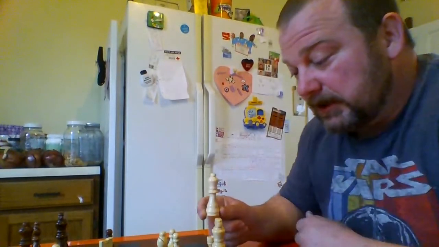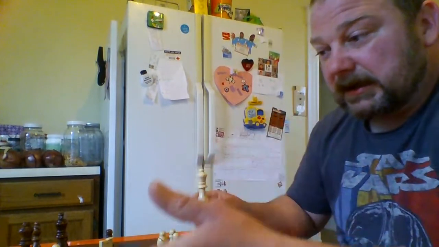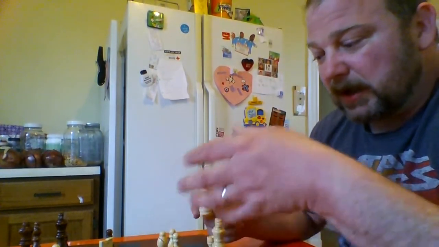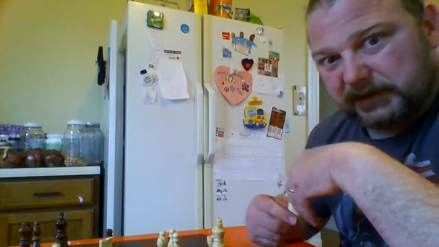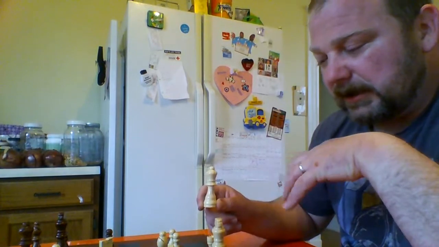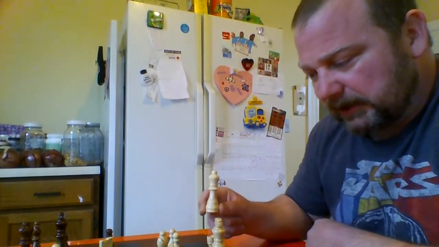Some people like to get their queen involved early. To me, if I get my queen involved early, a lot of times they can end up attacking my queen and getting their pieces developed while I'm trying to protect her and move her out of those attacking lines. So I want to still be in the opening and in the early portions of the middle game. I want to be protecting this queen and using it sparingly if I can.